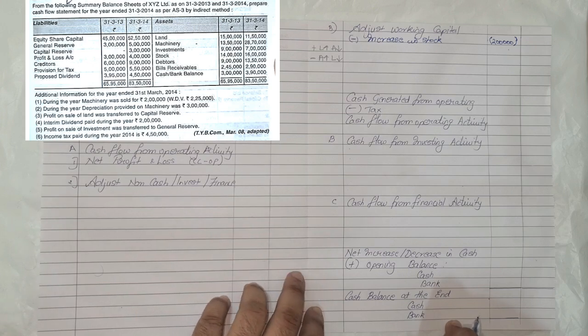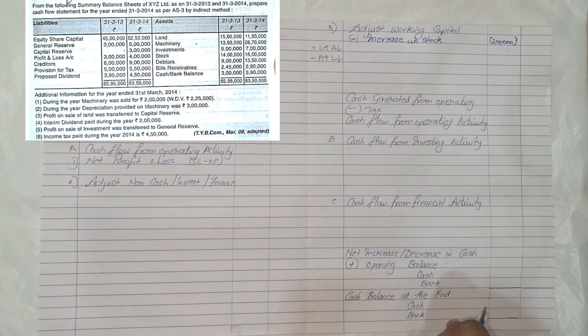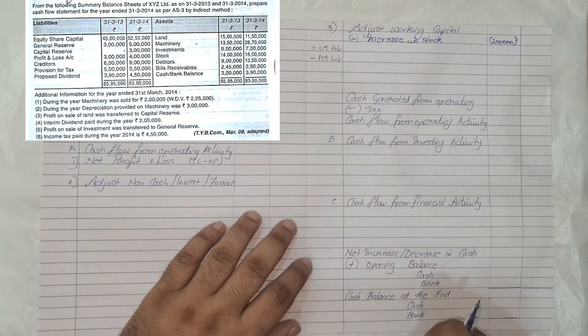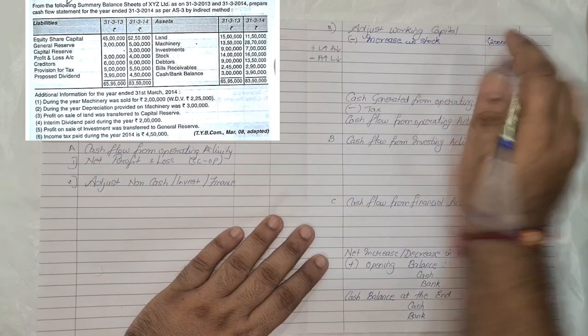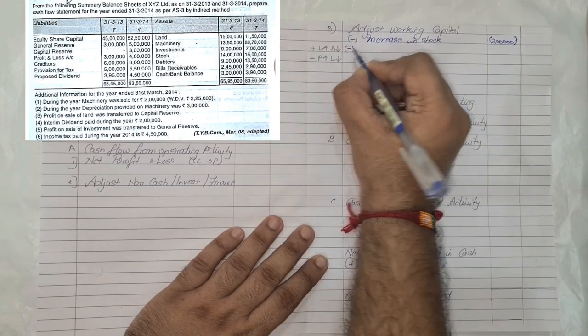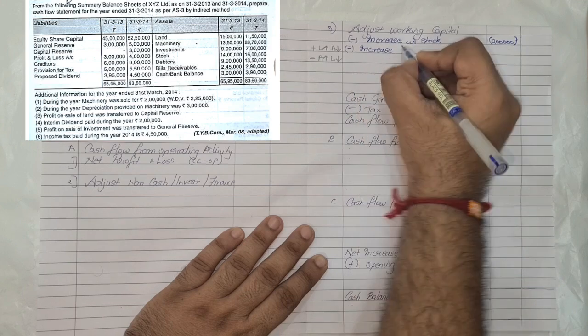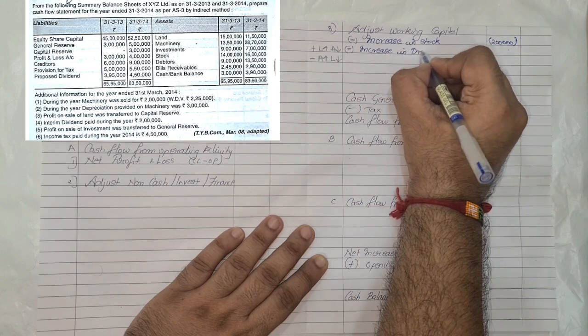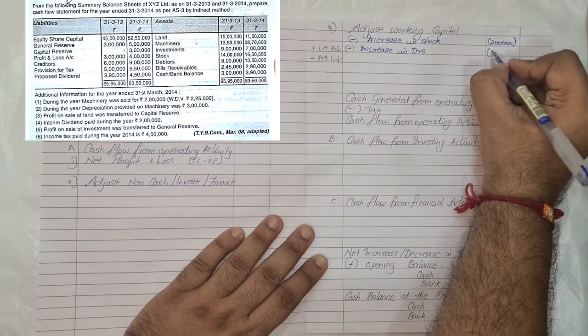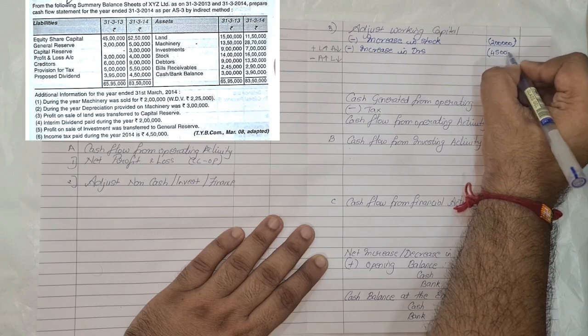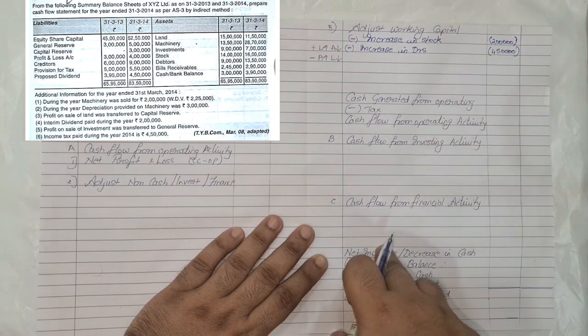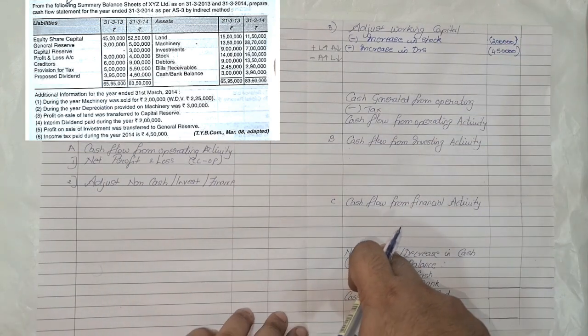After that, debtors. It was 9 lakh and it became 13 lakh 50,000. So there is a 4 lakh 50,000 increase in debtors. Again, increase in debtors, same funda, so I'll write less increase in debtors. The amount was negative 4 lakh 50,000, because from 9 lakh it went to 13 lakh 50,000.